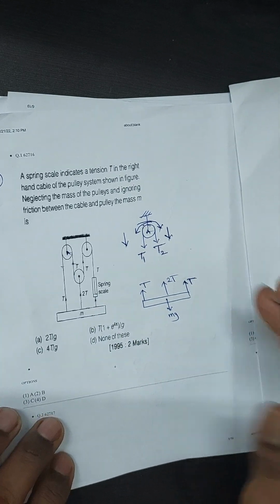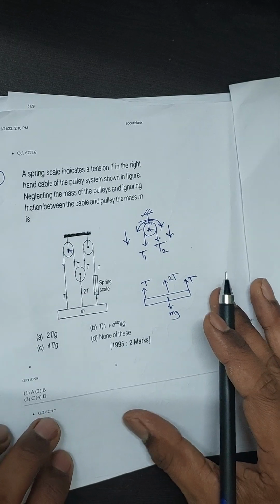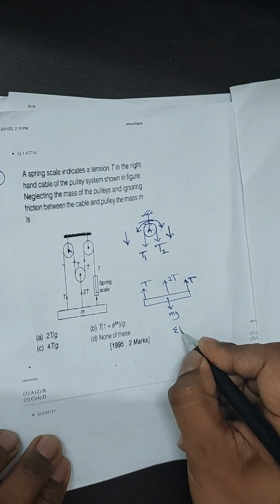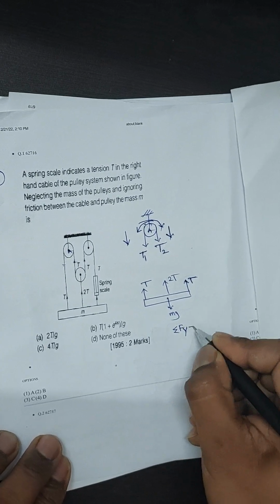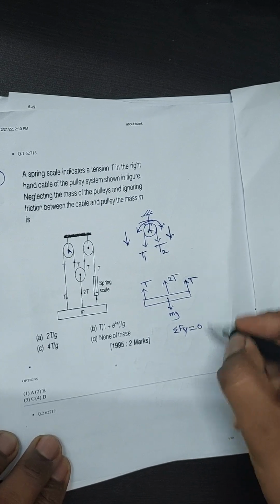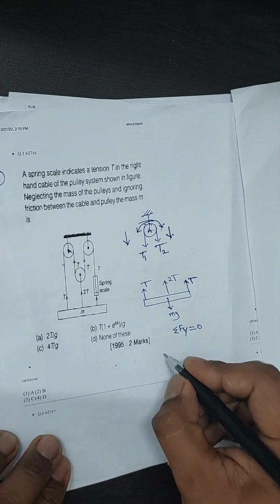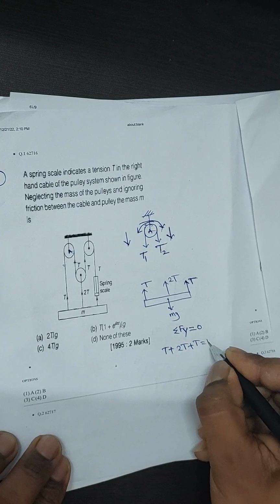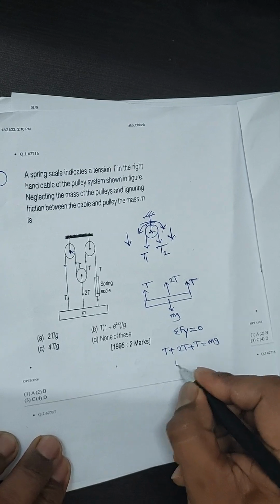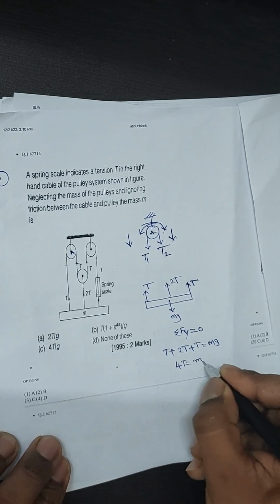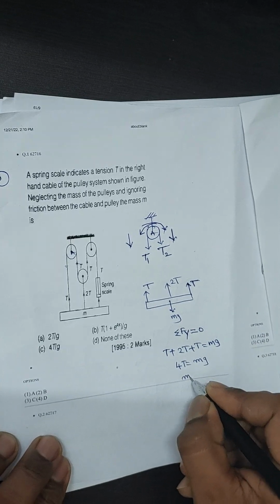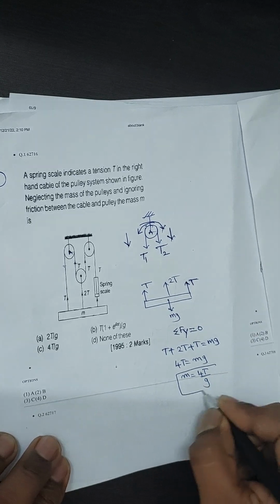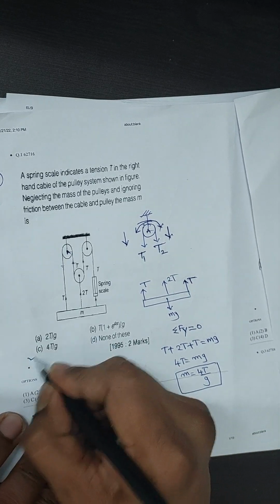Now the body is in equilibrium condition. So we will use the equilibrium equation, that is, the summation of forces in the y direction or vertical direction is 0. So T plus 2T plus T is equal to mg, 4T is equal to mg. So mass is equal to 4T by g. So the option is C.